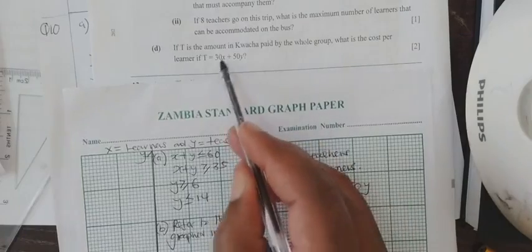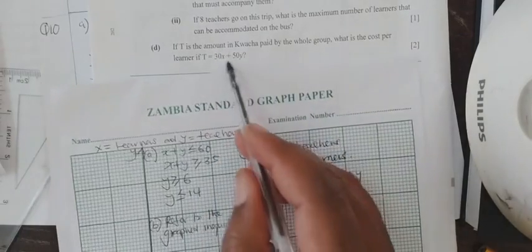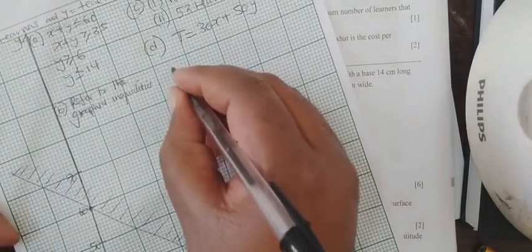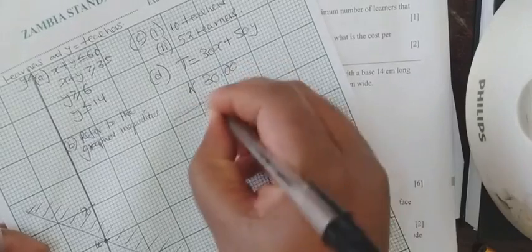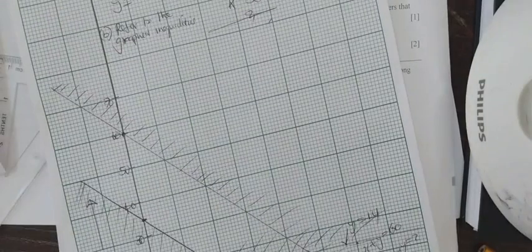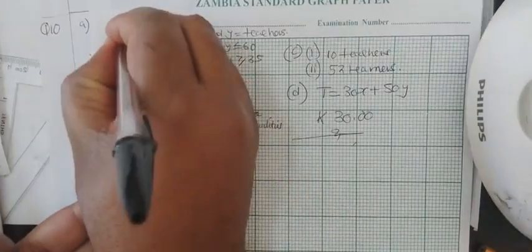The cost per learner is what? 30, because that X represents the number of learners. So for D, this is the 30 kwacha. That's your answer. And this brings us to the end of question 11. Take note, this was question 11. We go to question 12 now.